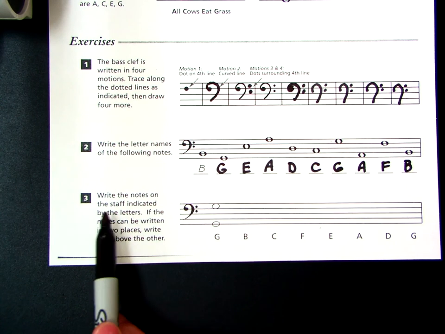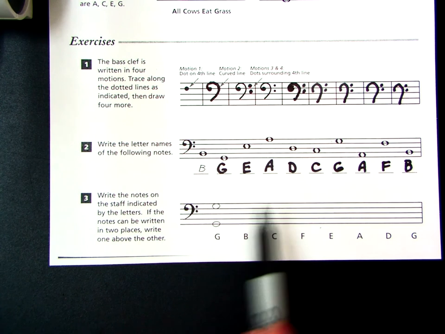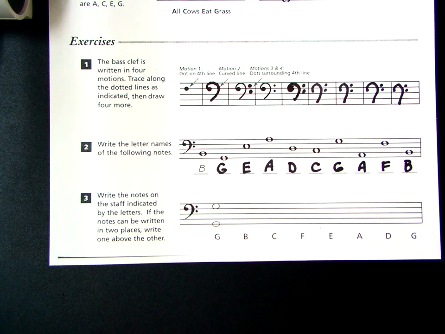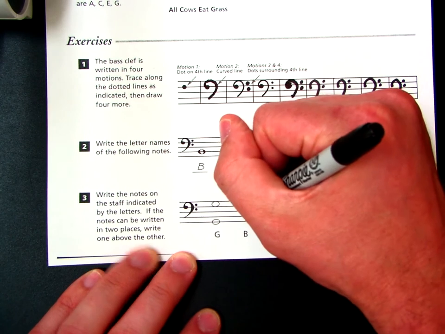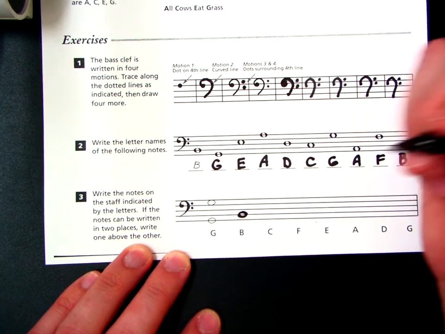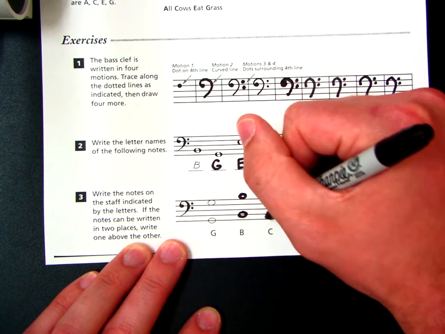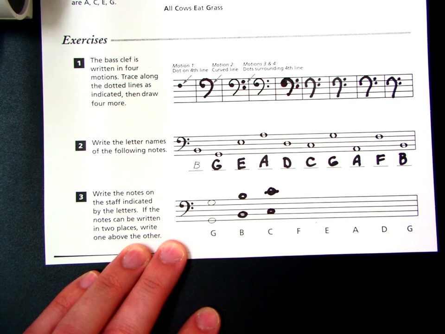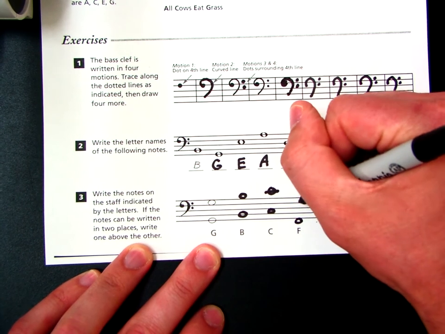Then question 3, write the notes on the staff indicated by the letters. So we're using the letters on the bottom to write the notes. If the notes can be written in two places, write one above the other. So we'll do two for some of them, but not all of them necessarily. First one is done for you. G is on the bottom line and the top space. B is in the second line and also above the top line. Okay. C is here. And I'm not going to tell you the name of that yet. We'll get to it soon. That's the other one. F here and here.